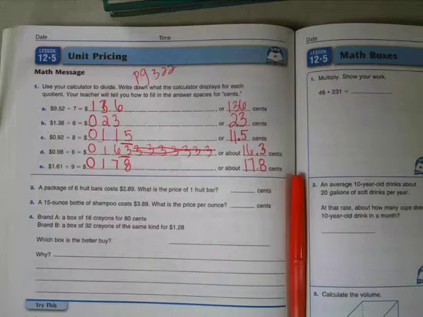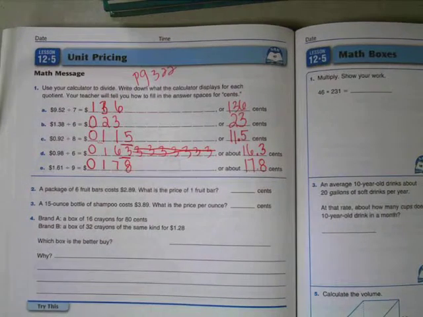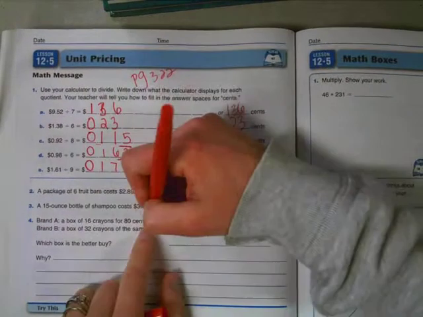So in your answer, that's what you want to write down: what a crayon in brand B costs, and what a crayon in brand A costs, and which one is cheaper. It's not that hard, Jake. You figured out 2 and 3. So you already figured out 2 and 3.